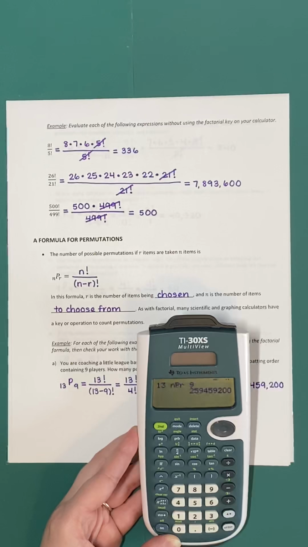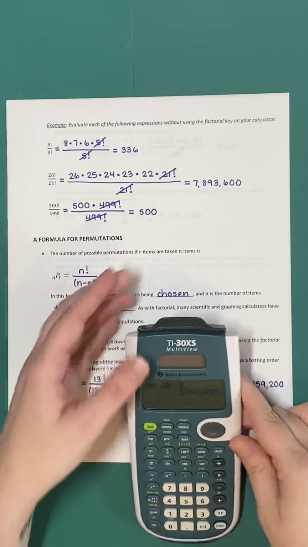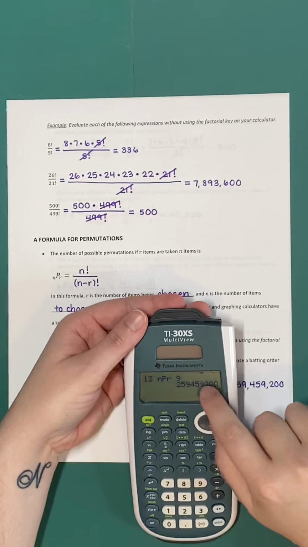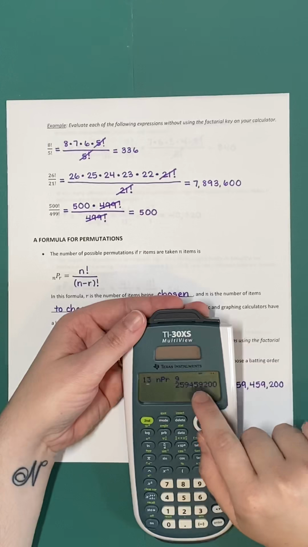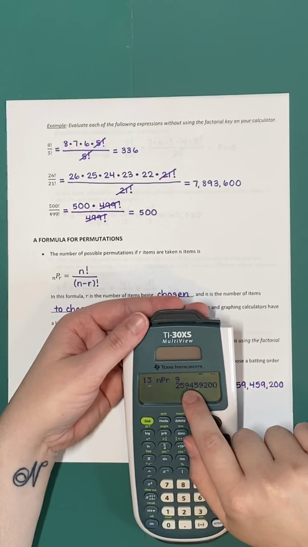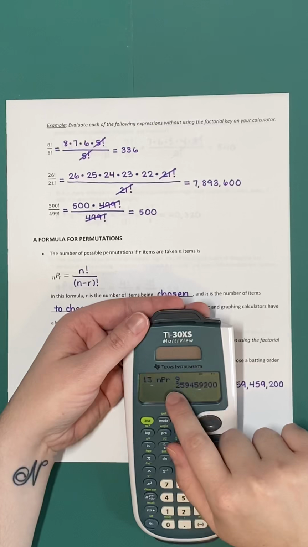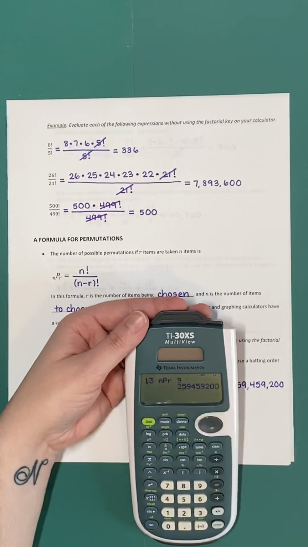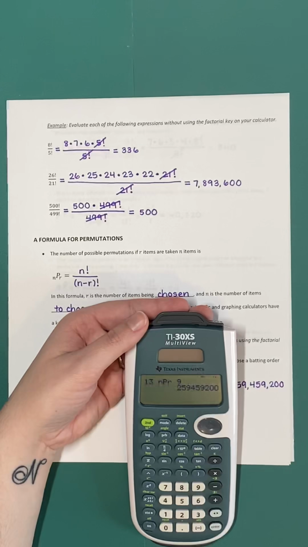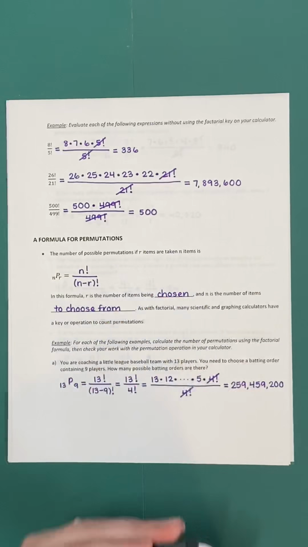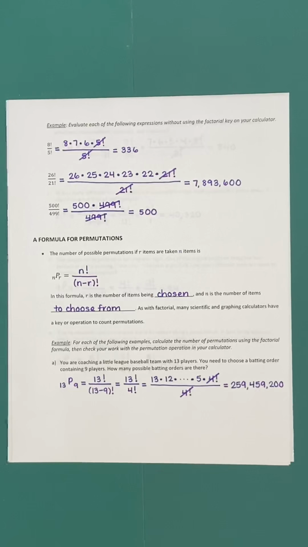And hit enter. Look how big that number is. Let's see how big that is. So count from the right. So 3, so that takes us to the 200. 3, that takes us to the 459, and then 3. So that's 259,459,200. Just for a little league batting lineup with 13 players. There are almost 260 million ways to order the kids in the batting lineup.